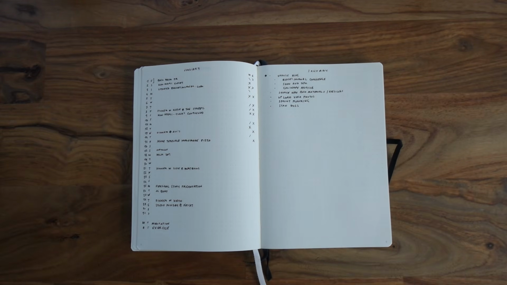Next question. Question comes from Jen, who wants to know, how do you keep only one item for each day under the monthly log? Is this intentional? If so, what is your reasoning strategy behind it? Okay, Jen, this is actually a really good question.